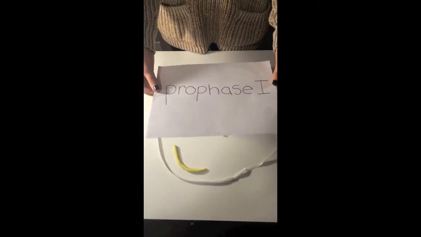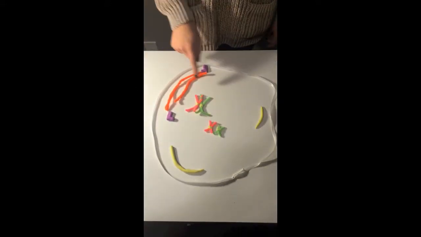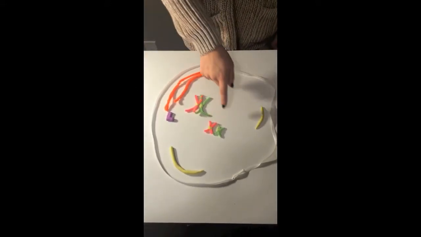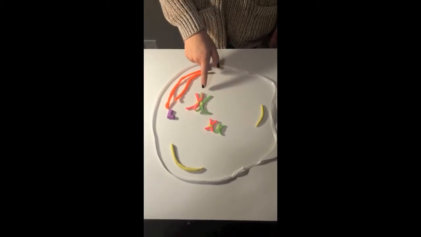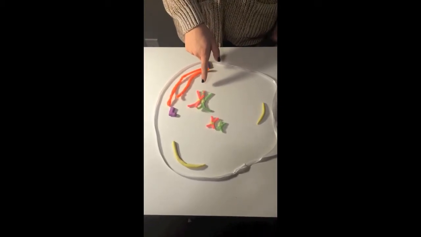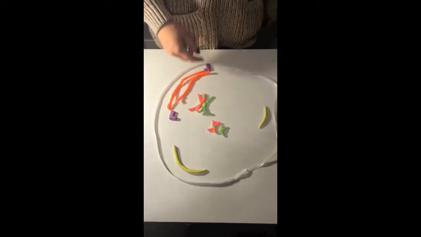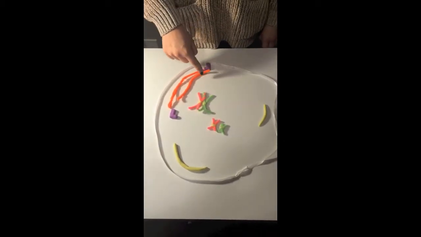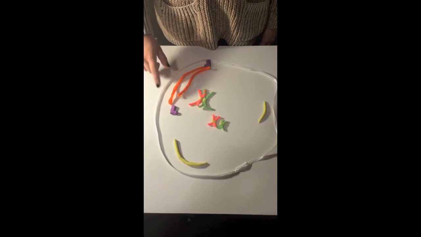In prophase 1, synapsis occurs, in which the homologous pairs find each other and form a tetrad. Crossing over can also occur, increasing genetic diversity. The nuclear envelope and the nucleolus disappear, and centrioles migrate to opposite poles, and spindle fibers form.